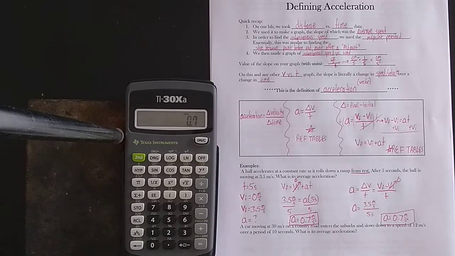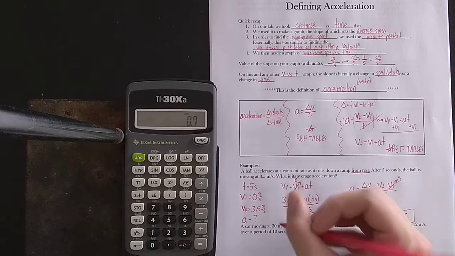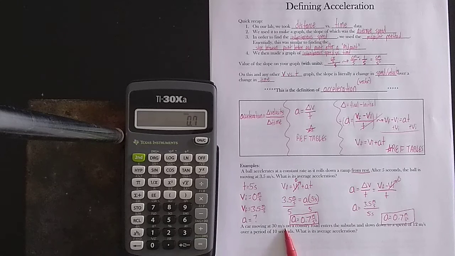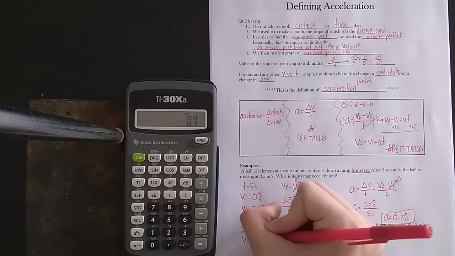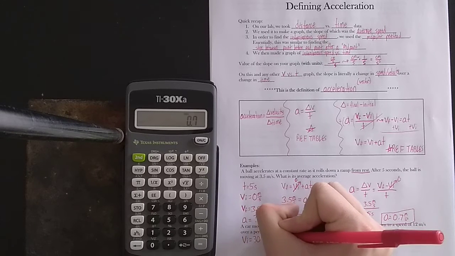Okay. Let's look at another example. A car moving at 30 meters per second on a country road enters the suburbs and slows down to a speed of 12 meters per second over a period of 10 seconds. What is its average acceleration? Well, I know that it was moving at 30 meters per second, then it slowed down to 12. So that tells me that my initial velocity is 30 meters per second.